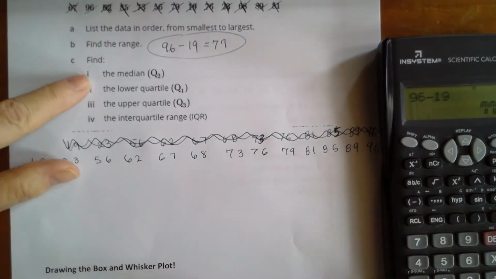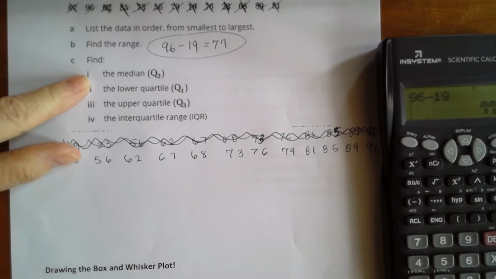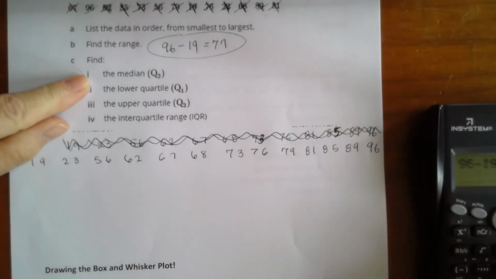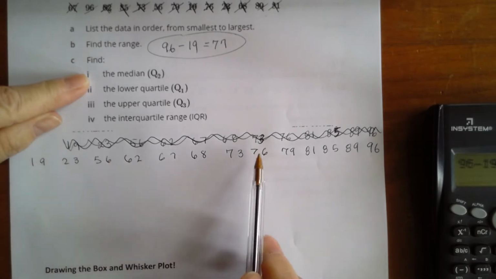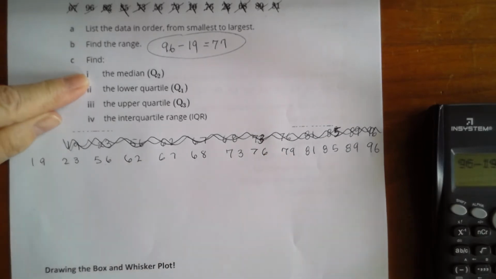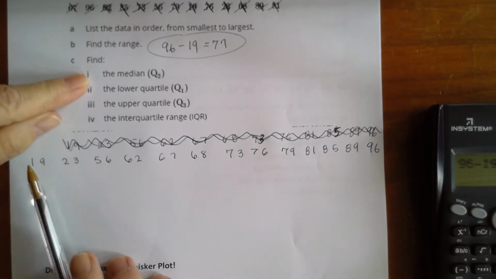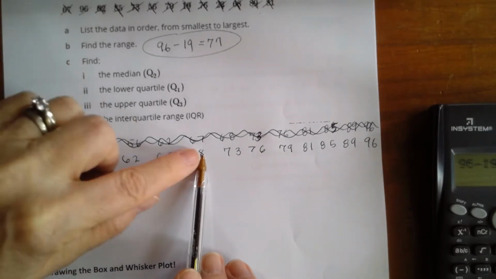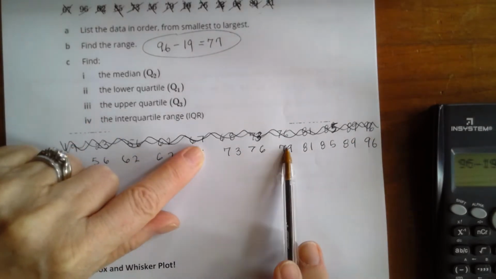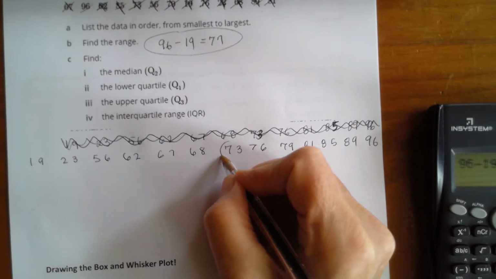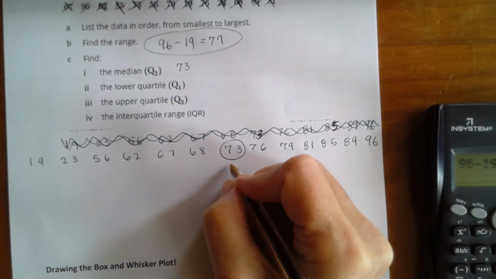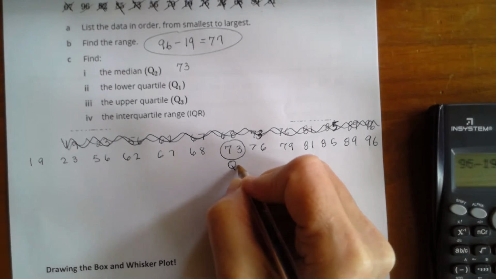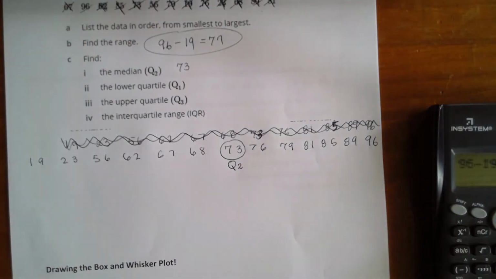Now the median, we're now calling Q2. It's a new name, quartile 2. So if I count these, 1, 2, 3, 4, 5, 6, 7, 8, 9, 10, 11, 12, 13, I think I go in 6. 1, 2, 3, 4, 5, 6, and in 6, 1, 2, 3, 4, 5, 6, and I can see the middle number right there. And on my data set, I'm going to mark it Q sub 2, little Q2.